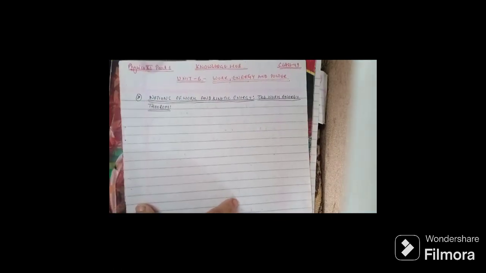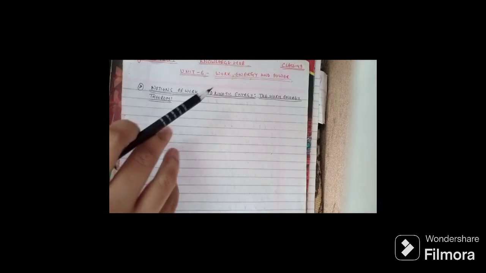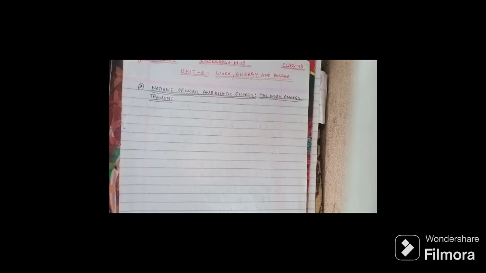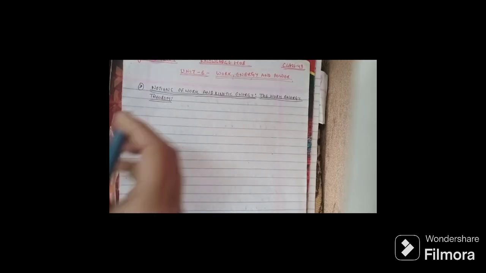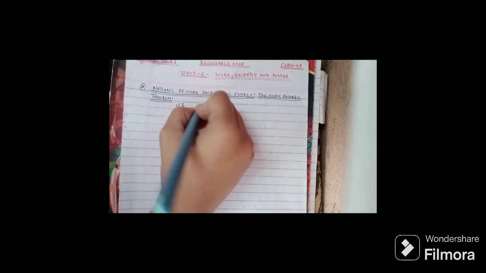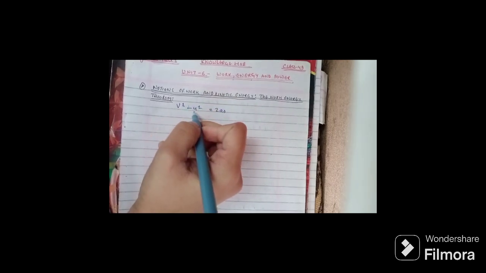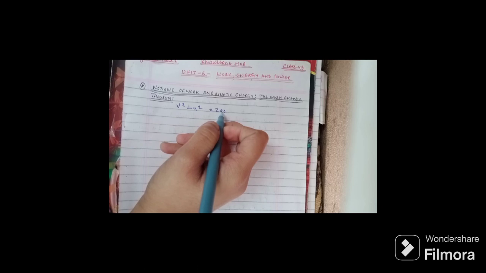Now for the same, we'll discuss the following relation for rectilinear motion under constant acceleration a, that has been encountered in the chapter, and that we have as follows: v square minus u square equals 2as. Here u and v are the initial and the final speed, and s is the distance traversed.